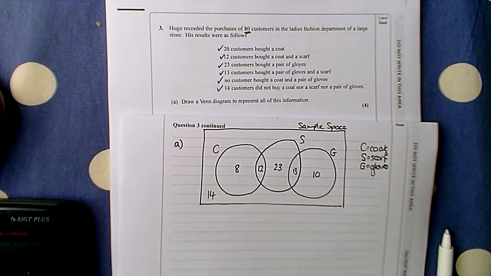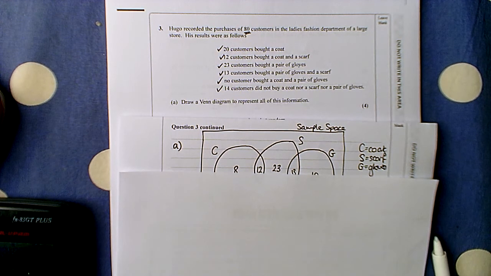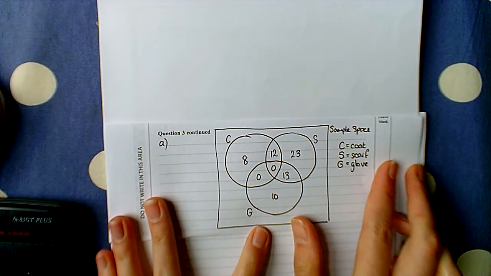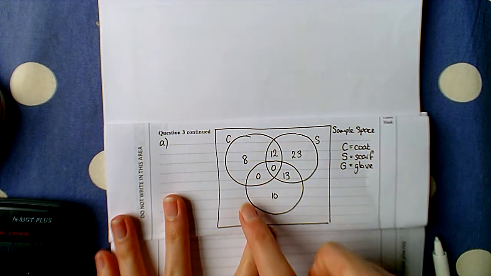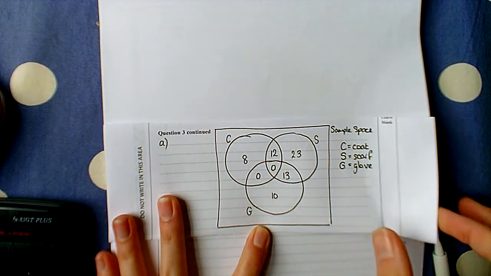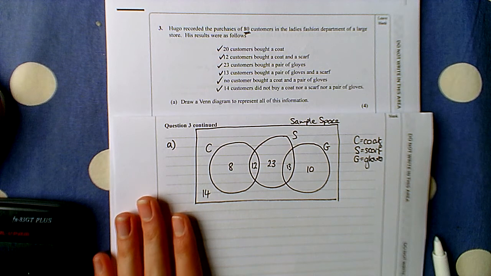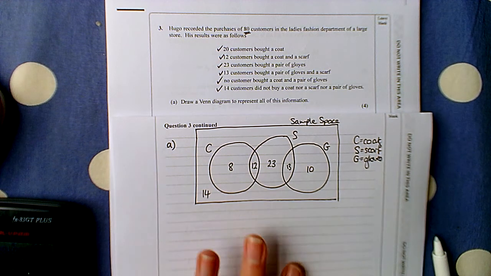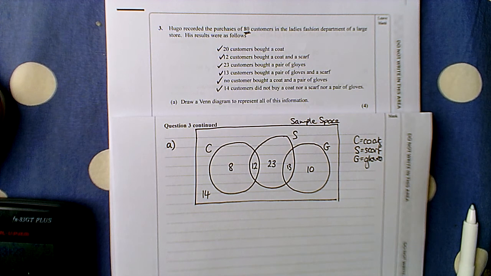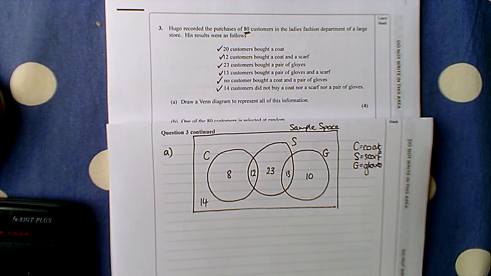Now, there was another way that you could answer this question. You might have launched in by drawing 3 circles, and when you found out that there was nobody who bought coats and gloves, you could put zeros in these sections. This is also fine, but I prefer this one because I think it more clearly shows the relationship between the 3 different things. So that's part A.